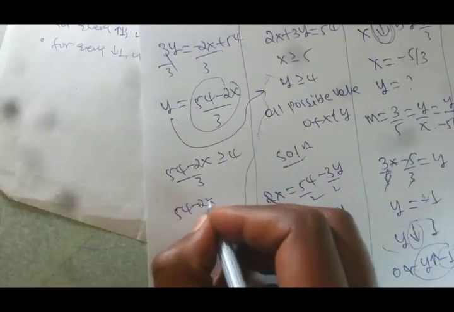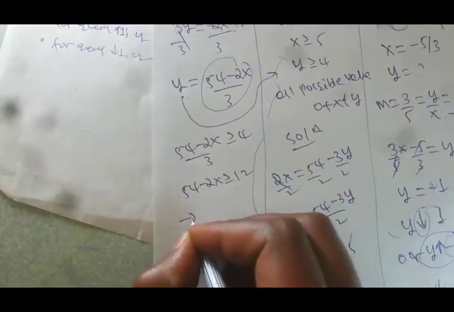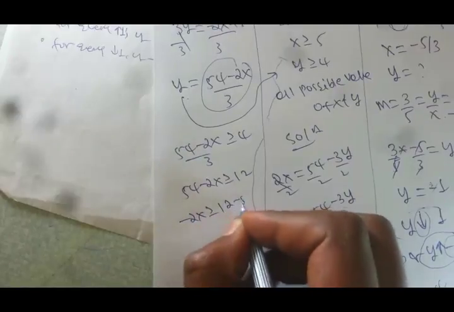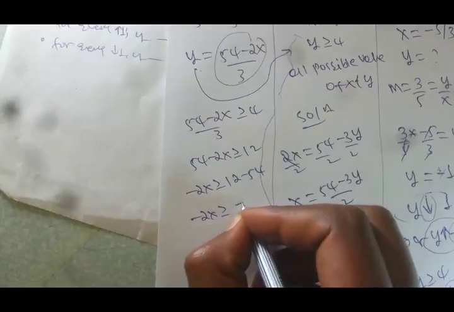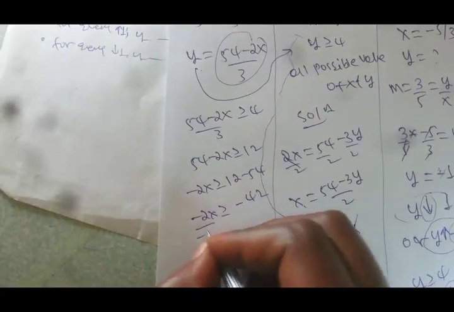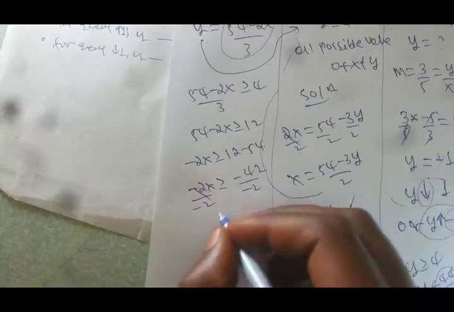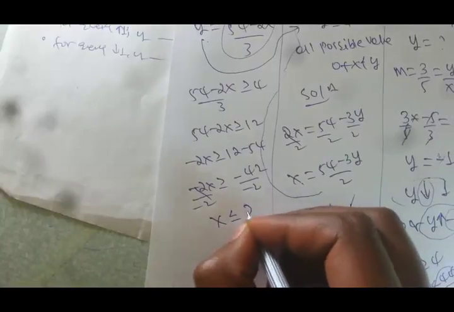54 minus 2x is greater than or equal to 12, so minus 2x is greater than or equal to 12 minus 54, which is minus 42. Divide by minus 2 on both sides, so the sign will be changed. X is less than or equal to 21.